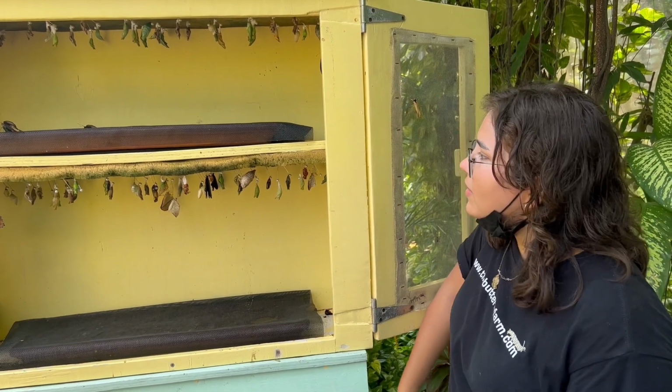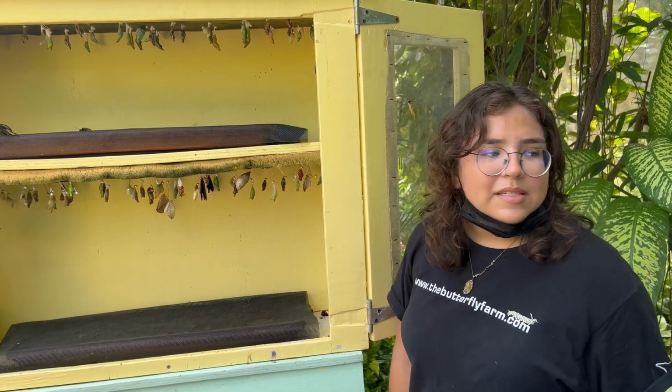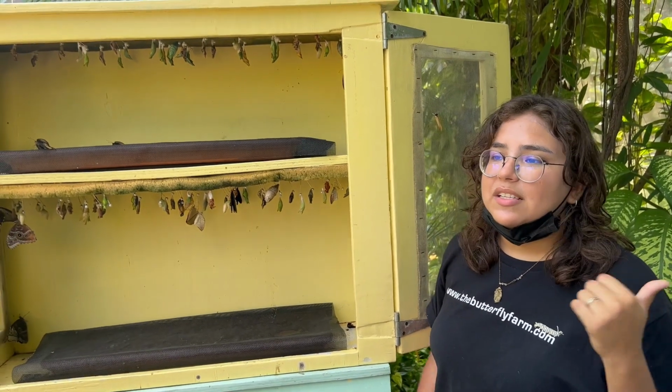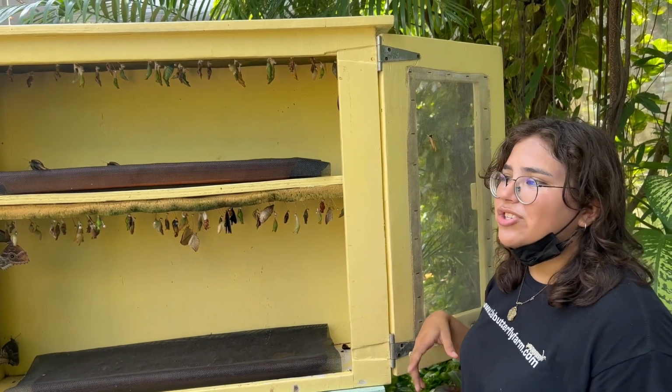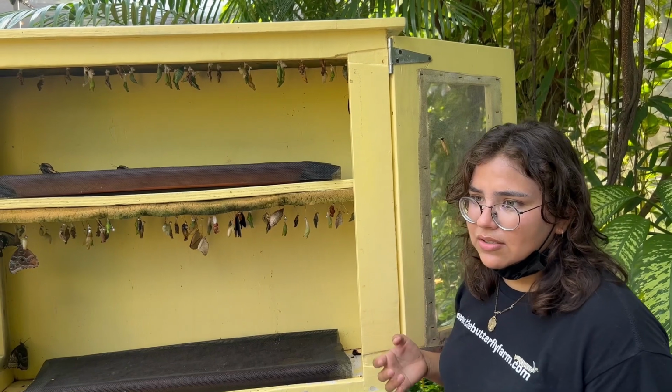The caterpillar stage is basically the baby stage. This is as if they became teenagers, went into hibernation, and then woke up when they're full-grown adults.